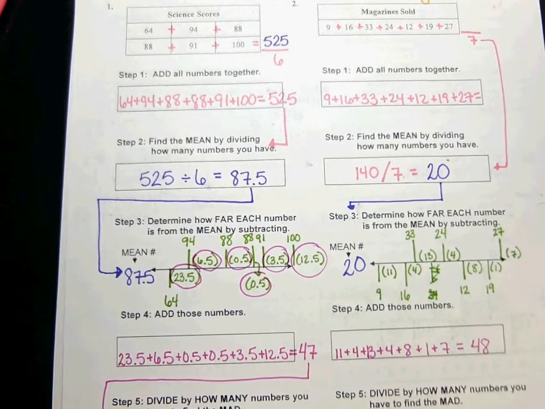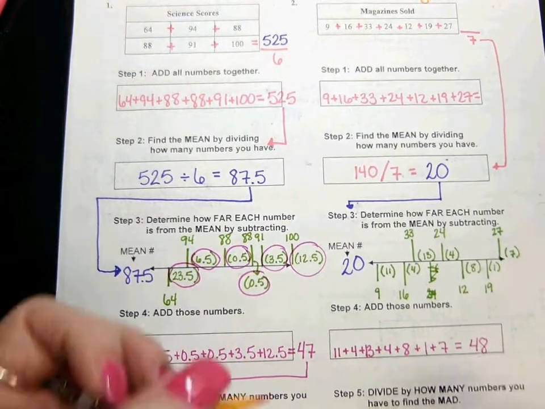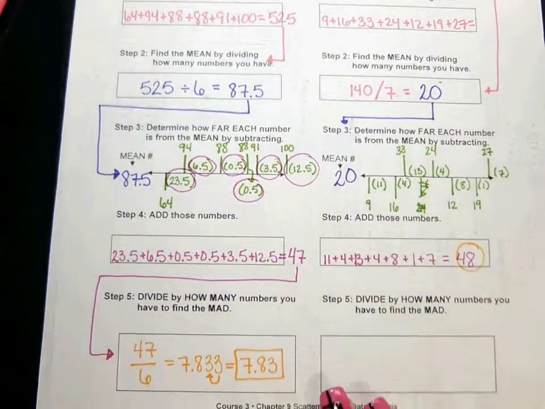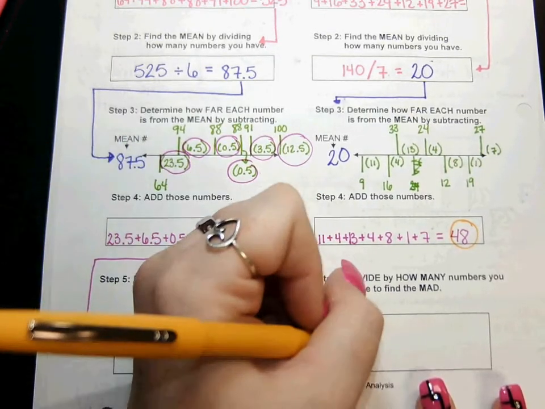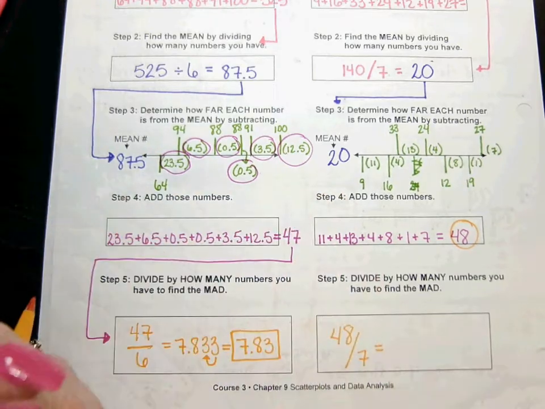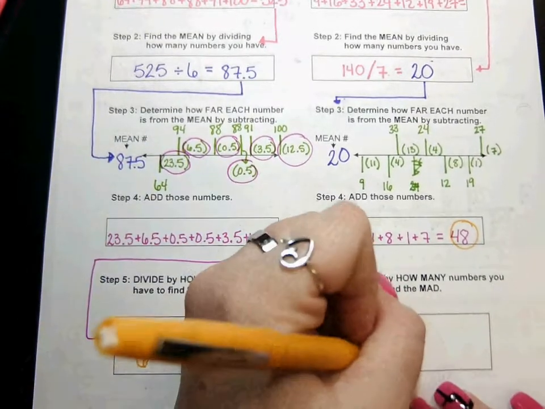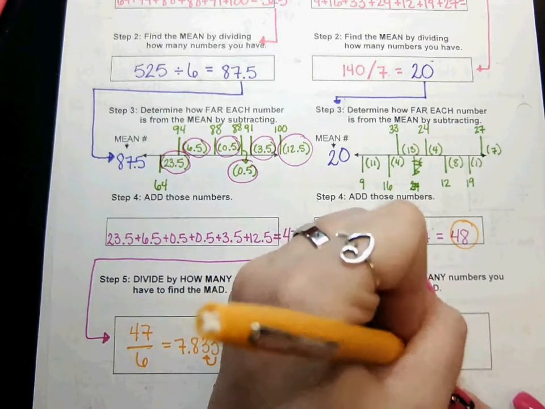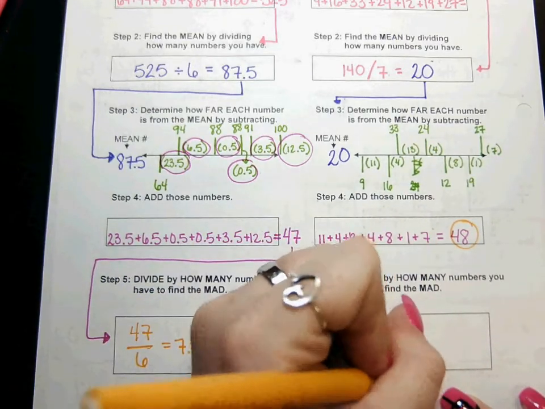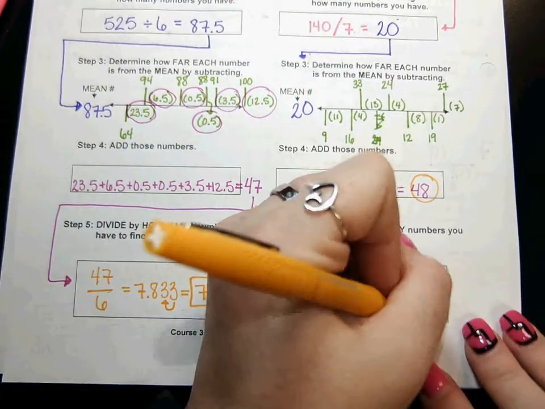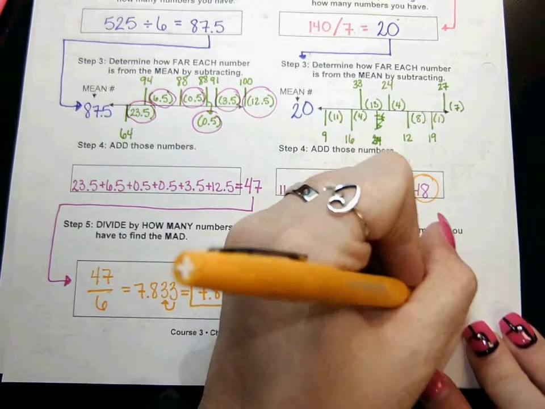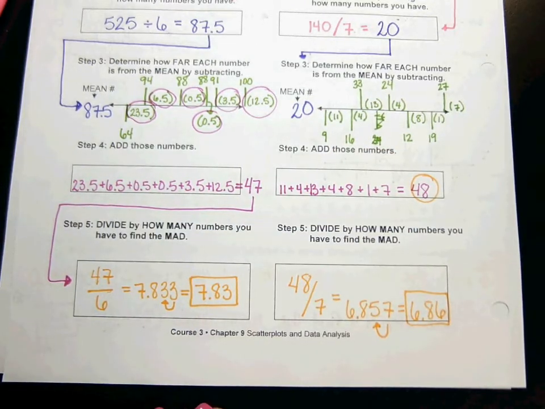I like that, it means y'all are paying attention. So I'm going to take this number now and find its mean. 48 divided by 7. You get 6.857. What's the 7 going to do to your 5? Make it into 6. So 6.86. That's mean absolute deviation. Thumbs up, you get it. Thumbs down, you're lost. Pretty easy? Just a lot of steps? Okay.